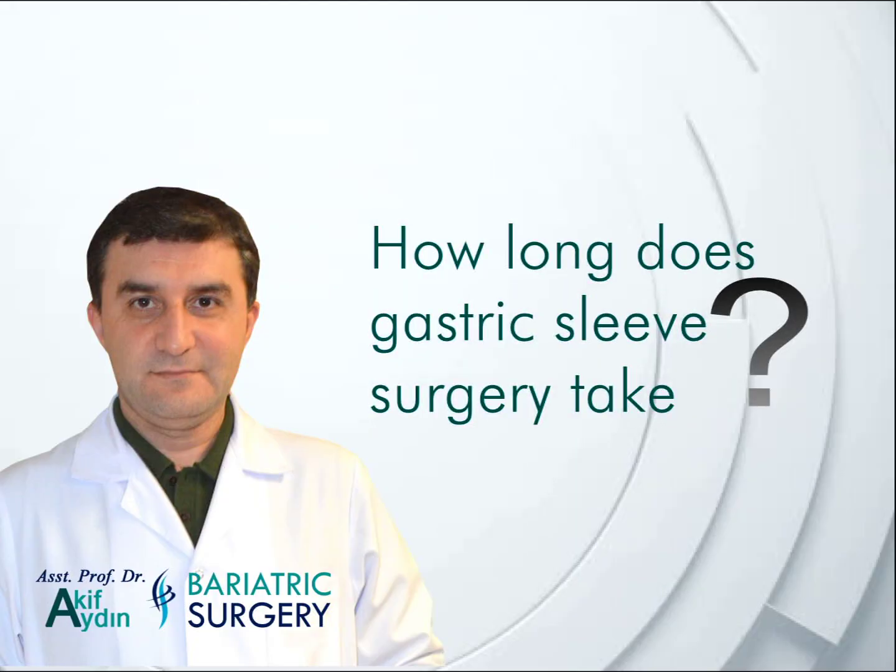How long does gastric sleeve surgery take? Although the weight and condition of the patient are also effective, the operation time is usually around 45 minutes. The time between the start and the end of the surgery is 45 minutes, but the patients have a preparation period. After entering the operating room, there is a preparation period for anesthesia first. Then, since these operations are performed with laparoscopic instruments and devices, a certain amount of time is required for the patient to be fixed on the table.